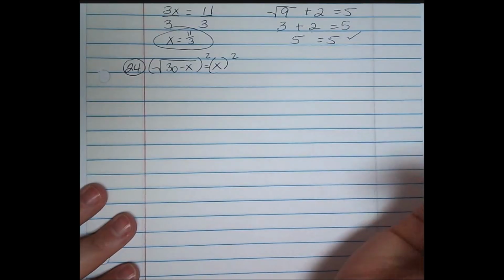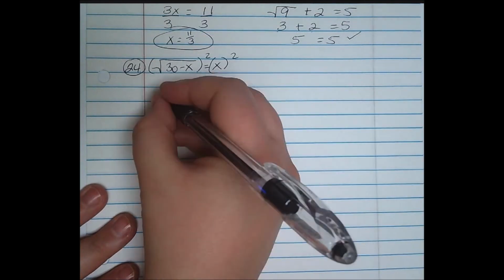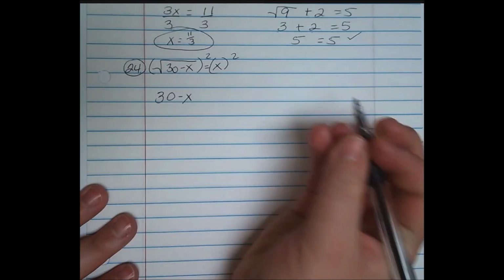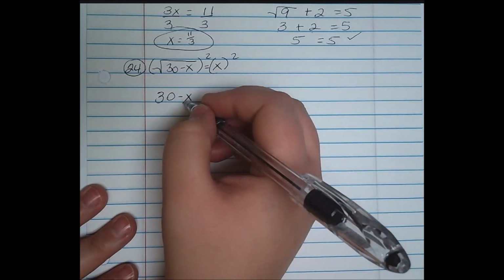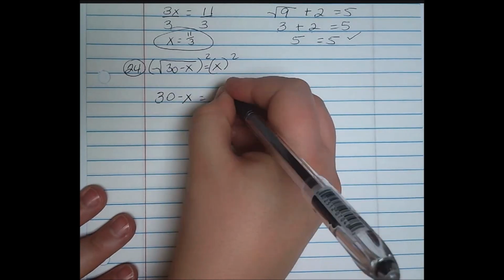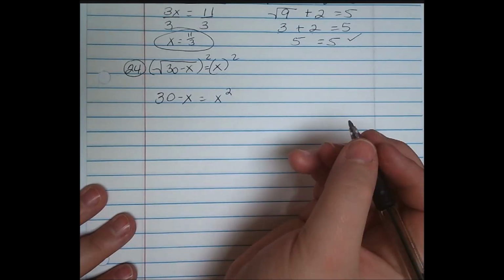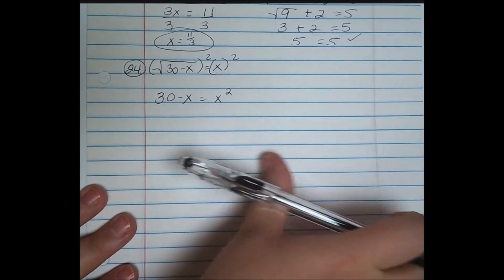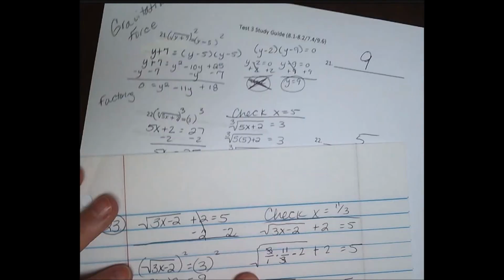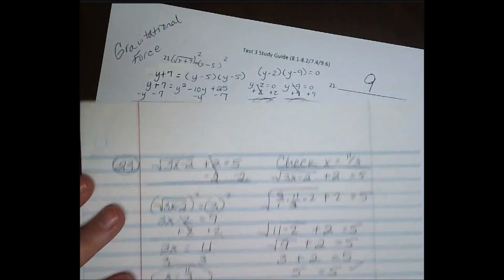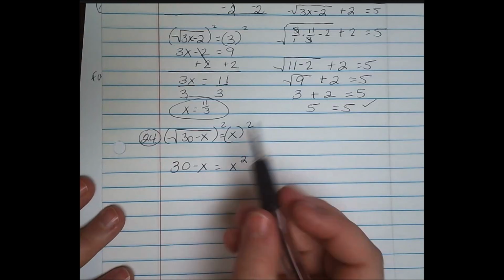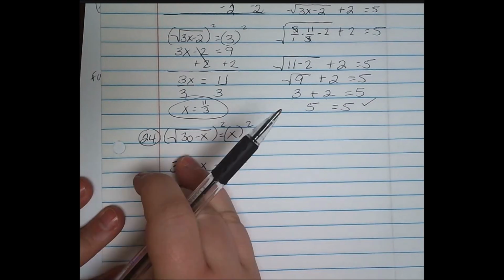So that's going to give us 30 minus x, because when you square a radical, everything under the radical just releases, equals x squared. Remember, when you see that x squared, talked about up here on number 21 about that gravitational force type, whenever you see that x squared, everything should just gravitate onto the same side as that x squared.